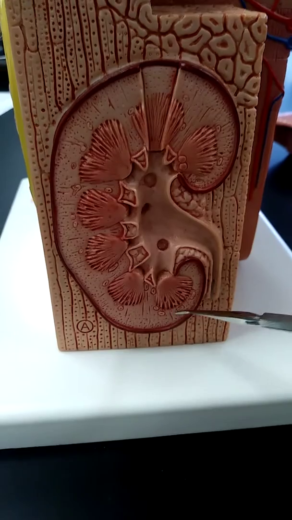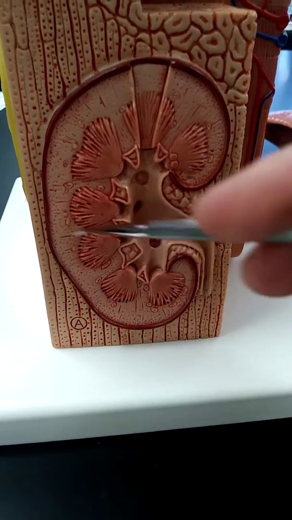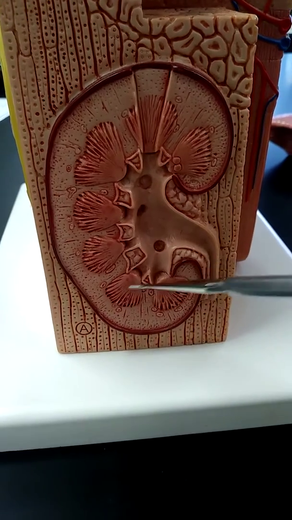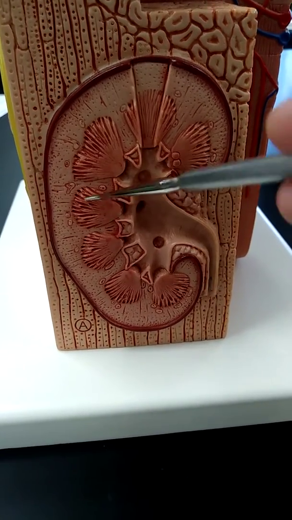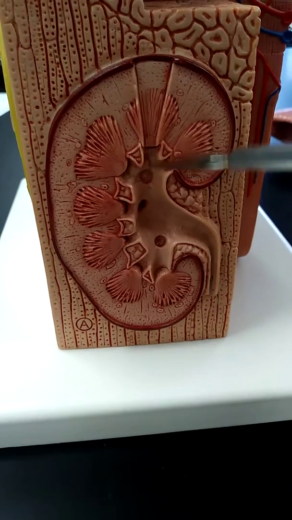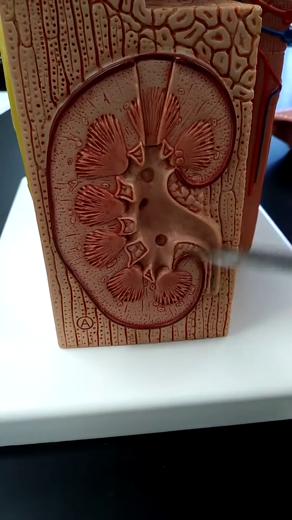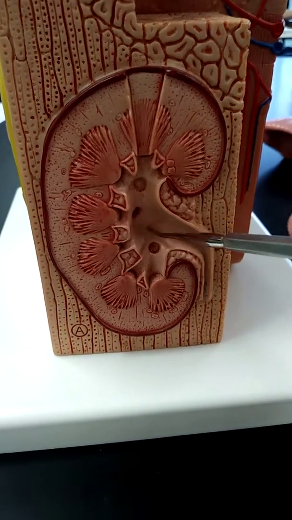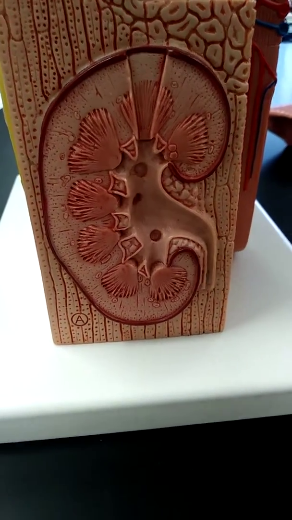These are the cortex, the renal columns, the medulla, which has the renal pyramids in it, the minor calyx, the major calyx, the renal pelvis, the ureter. Okay.